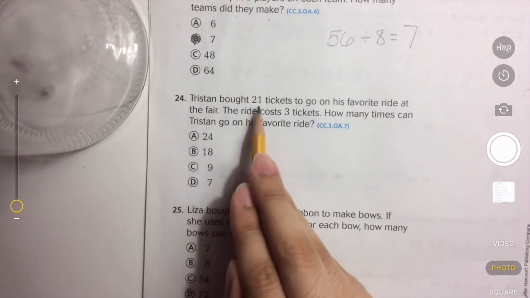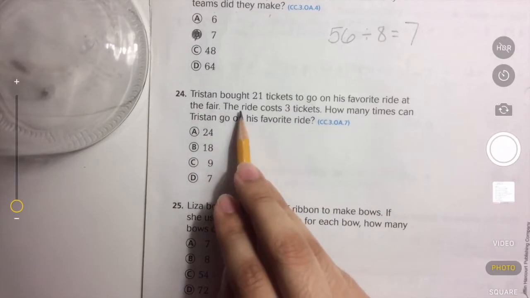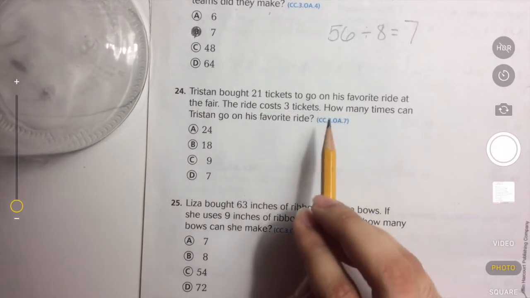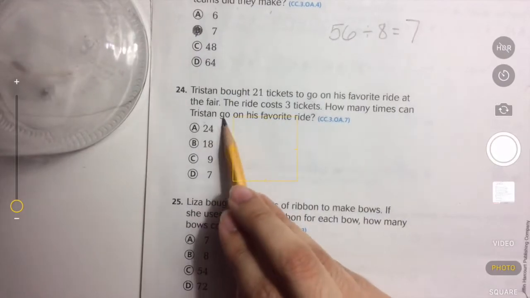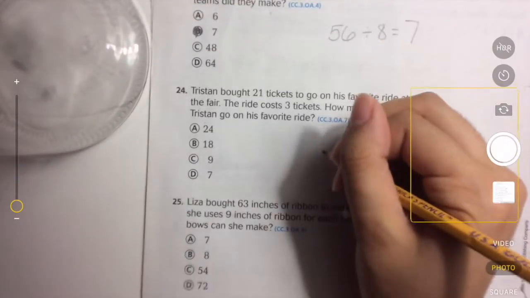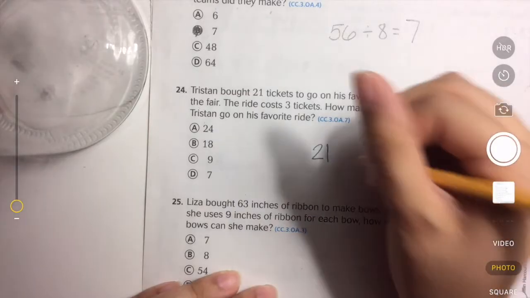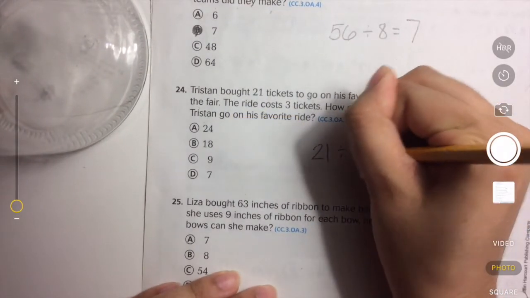Number 24. Tristan bought 21 tickets to go on his favorite ride at the fair. The ride costs 3 tickets. How many times can Tristan go on his favorite ride? So he has 21 tickets altogether. That's how many he bought, right? And each ride costs 3 tickets.